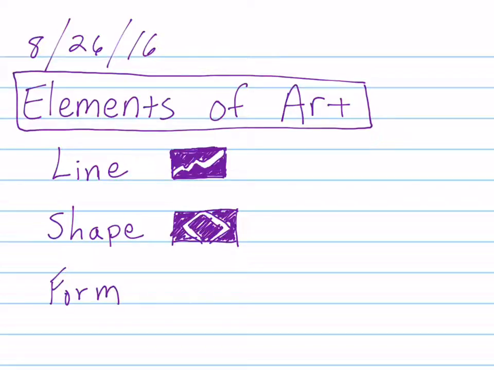Form, we're going to make another little box, and we're going to make another little cube inside there as our little icon. So start with the square. And then off this left corner, upper left corner, do a diagonal line. And then the bottom left corner, make another diagonal line. Make a cube. And then connect them with a vertical line.